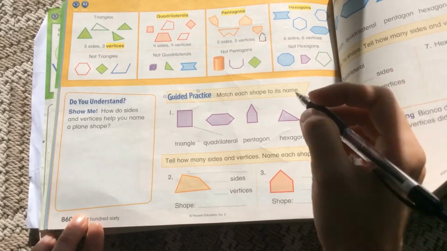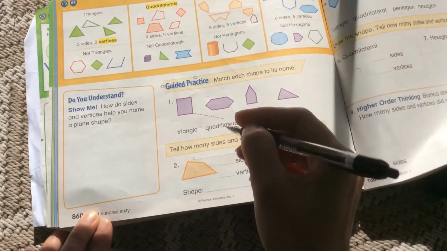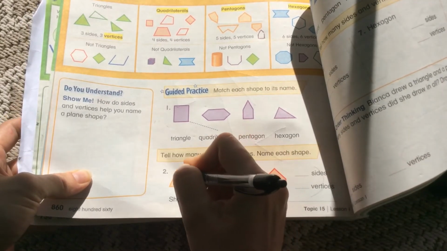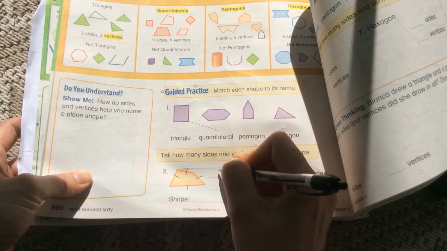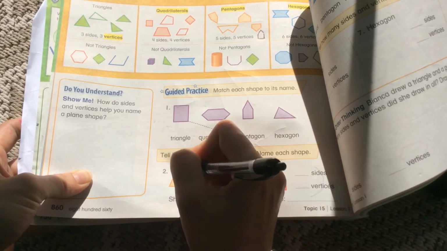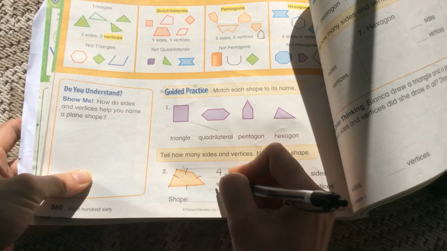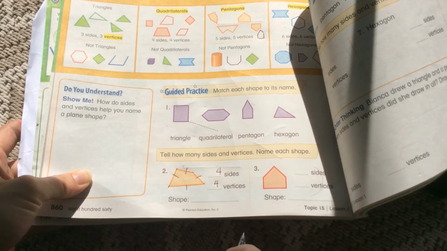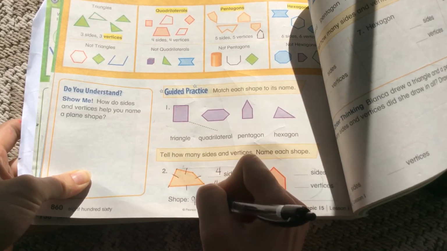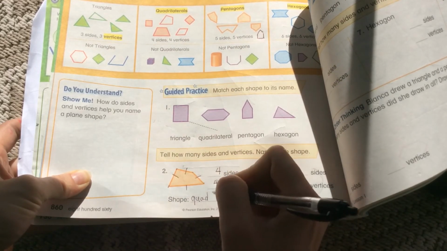One way to help you count the sides is to actually make a mark on each of the sides as you count. So I like to make like this 1, 2, 3, 4. So this has 4 sides. If it has 4 sides, it also should have 4 vertices. And if it has 4 sides and 4 vertices, it is a, yes, you have to write this whole word. It should be spelled correctly.